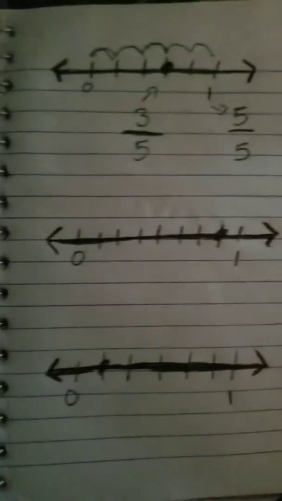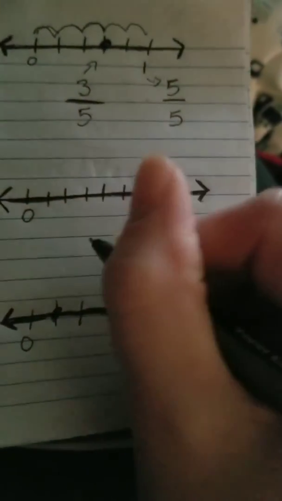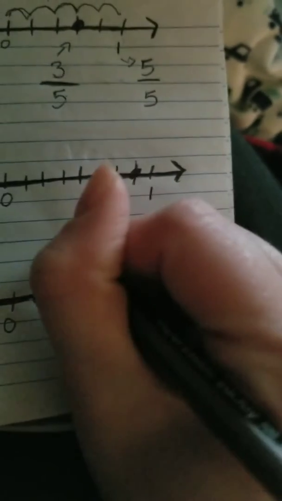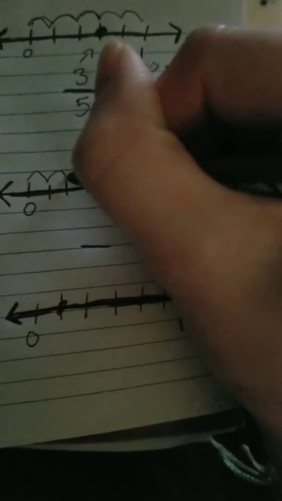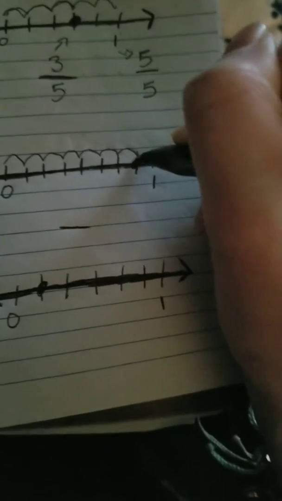All right, let's look at the next problem. This one has a lot more tallies in it, so we're going to have a lot more jumps. So remember, the denominator is going to tell us how many jumps. So let's see. 1, 2, 3, 4, 5, 6, 7, 8. So we're at 8. The numerator is going to be how many jumps to the point.